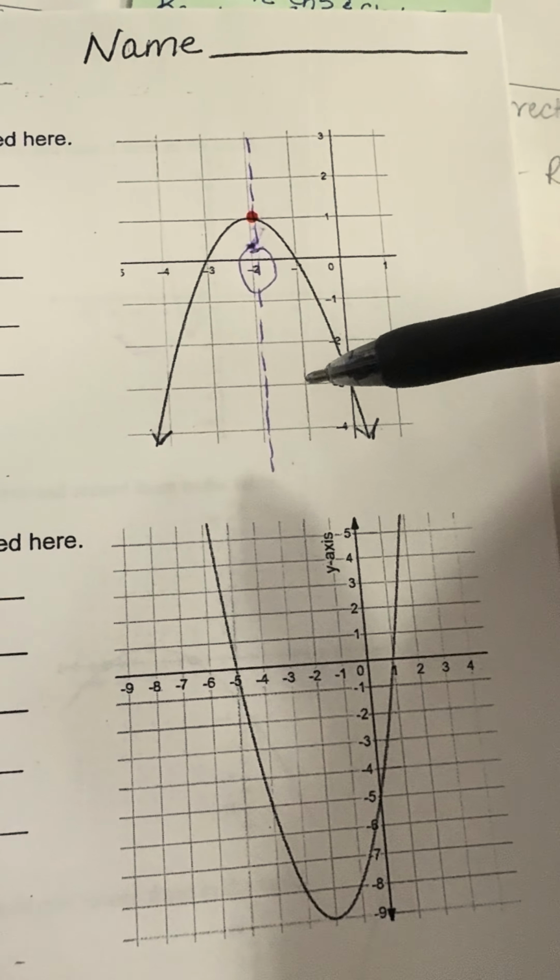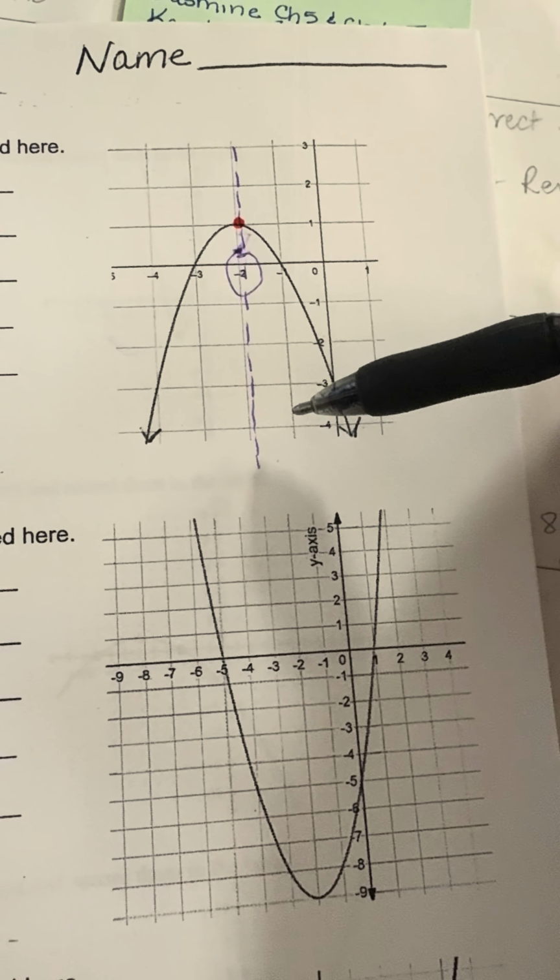So if I tried to find a minimum value here, there isn't one. That would mean this has a maximum. This vertex is the highest the graph is ever going to go. This vertex is the lowest the graph is ever going to go, so this is a minimum. Okay, so for letter C here on number 1, this would be a max.